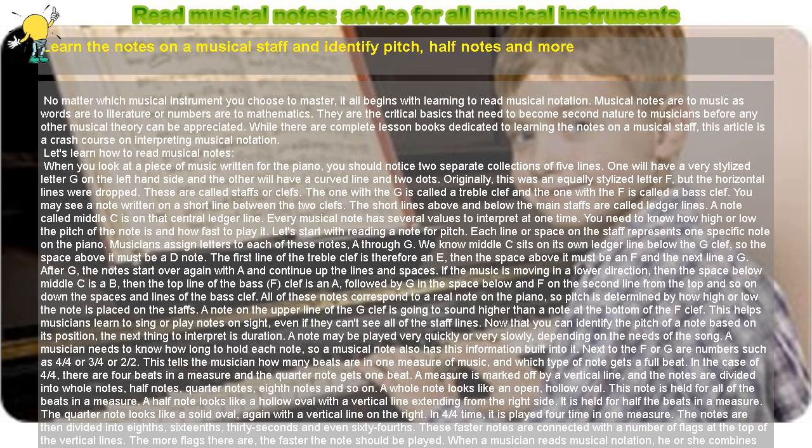The more flags there are, the faster the note should be played. When a musician reads musical notation, he or she combines all of this information together. The note's placement on the staff tells him or her exactly which note to sing or play.